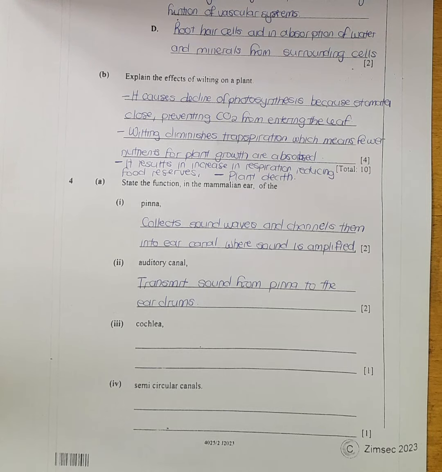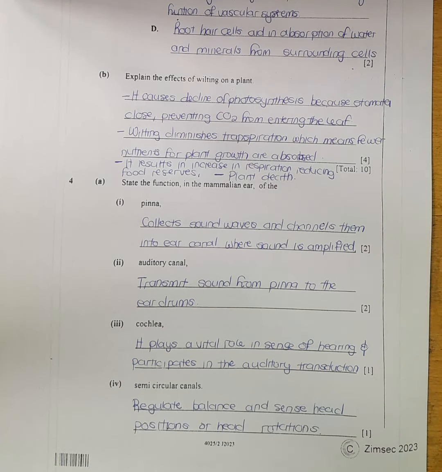And then on part 3, we are supposed to state the function of cochlea. It plays a vital role in the sense of hearing and participates in the process of auditory transduction. And then on part 4, we are supposed to state the function of semicircular canals. The semicircular canals are very small tubes whose primary job is to regulate balance and sense head position or head rotations. Let us move on to the next question.